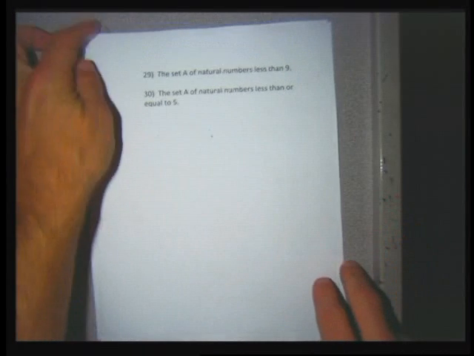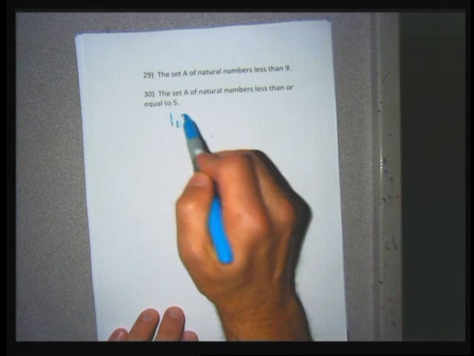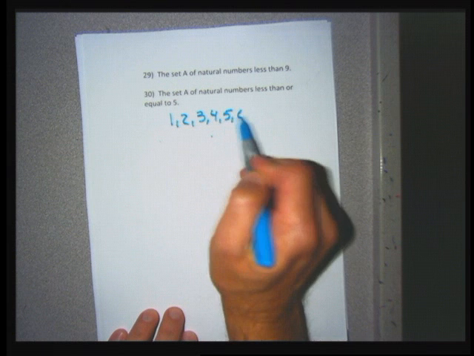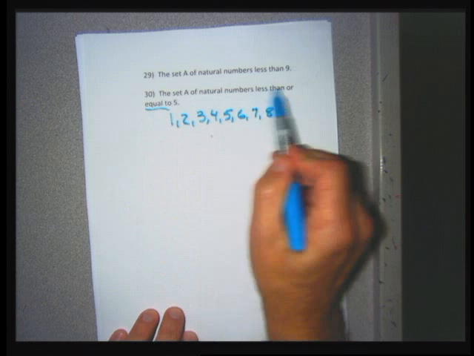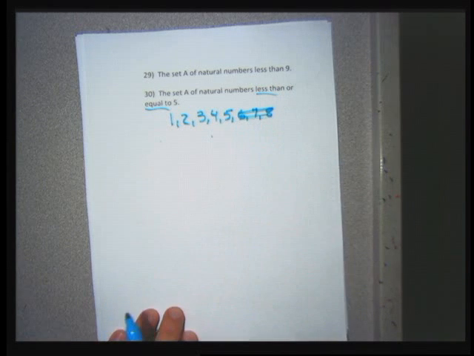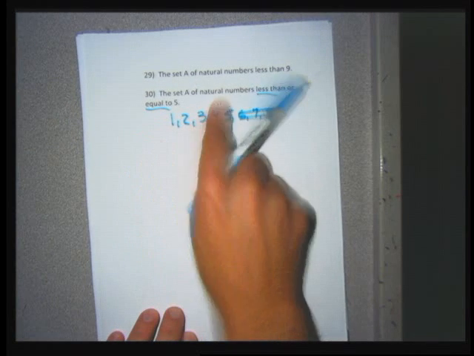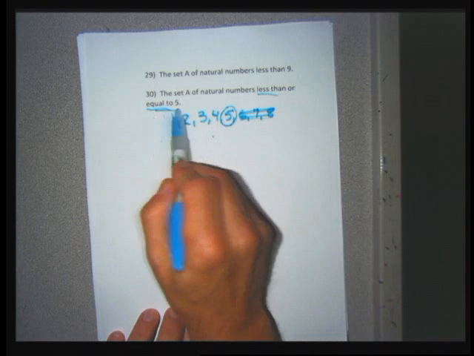All right, so 29 and 30, I'll do 30. The set of natural numbers less than or equal to 5. So if I start writing my natural numbers, they start at 1. They aren't smaller than 1. And then less than or equal to 5 means I don't include the 6, 7, and 8 or anything bigger than 5. I can't go less than 1 because natural numbers start at 1. And I'm supposed to include the 5 because it's less than or equal to 5.